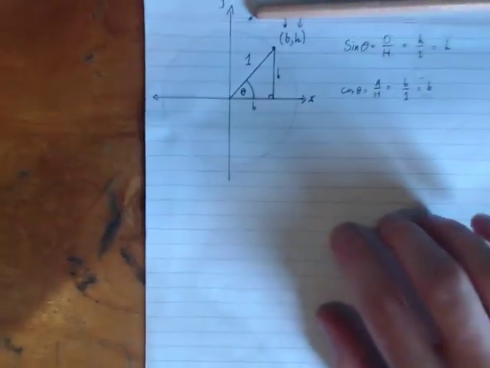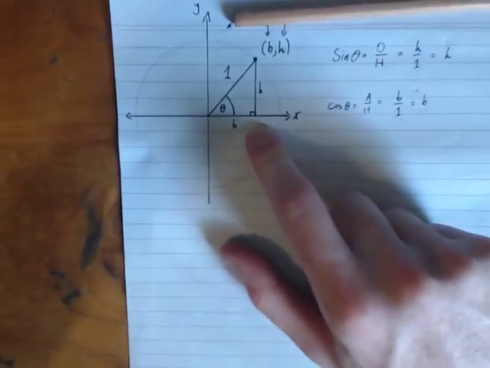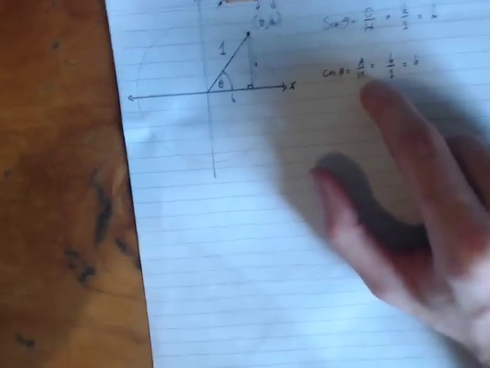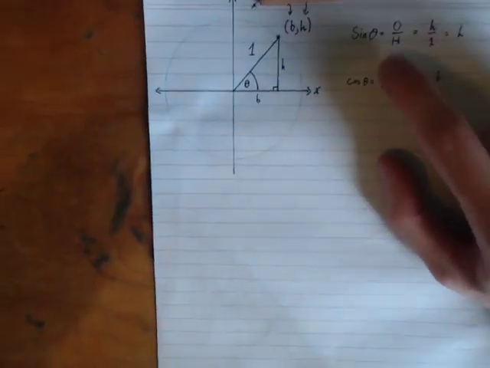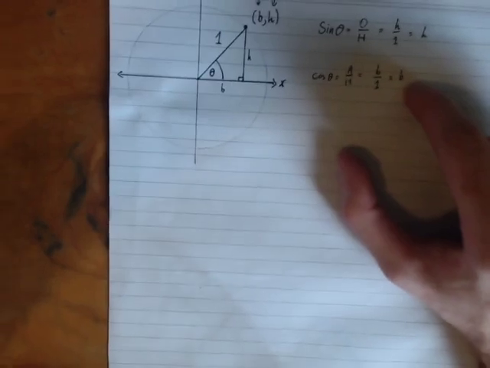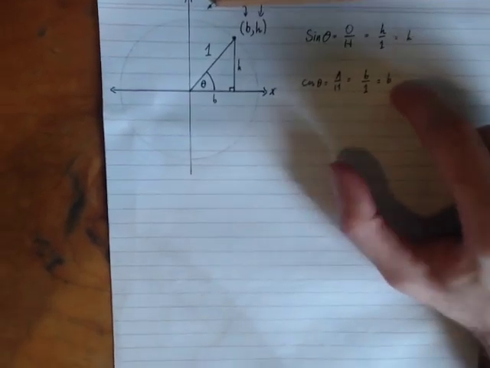Equivalently, we can discuss the x-ordinate in terms of cosine of theta. So cos is adjacent over hypotenuse. The adjacent is the base, the hypotenuse is 1, so cos of theta is the base.